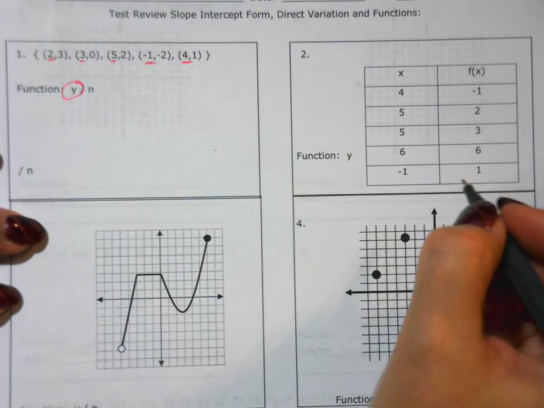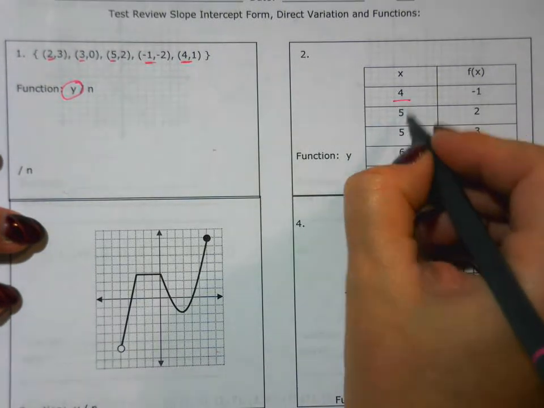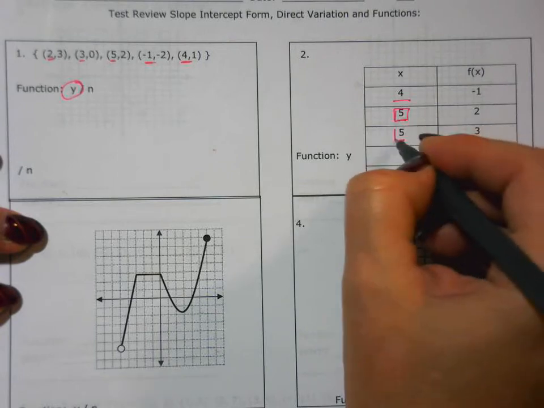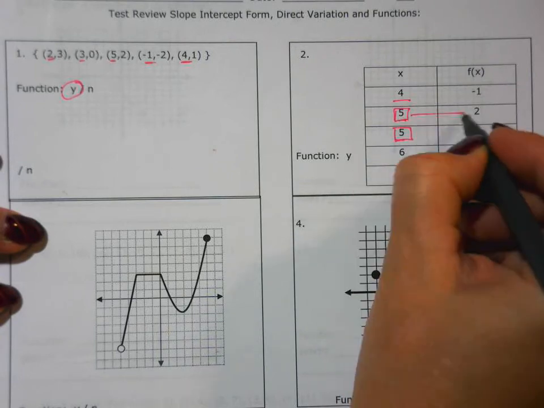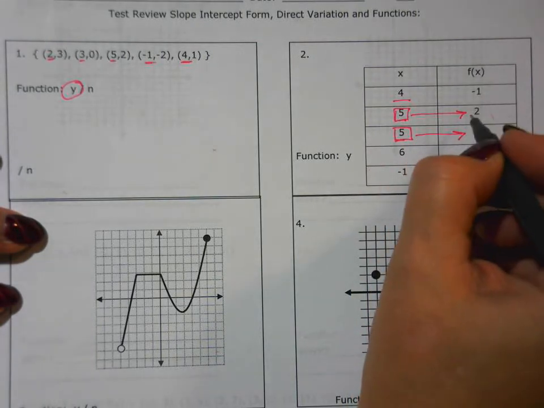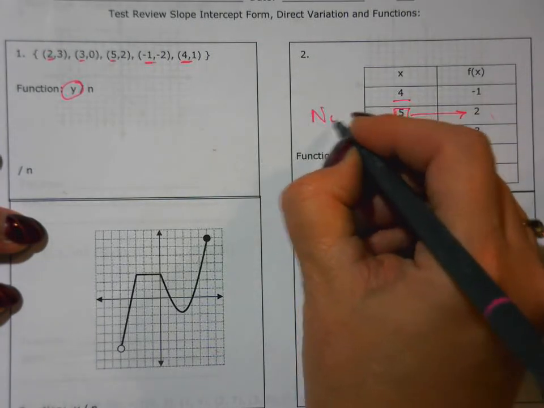Looking at number 2, again I'm going to look at my x's. Right here I see that I have 5 appearing twice, and I see that it's paired with a 2 and paired with a 3, and it cannot be paired with two different things, so this is not a function.